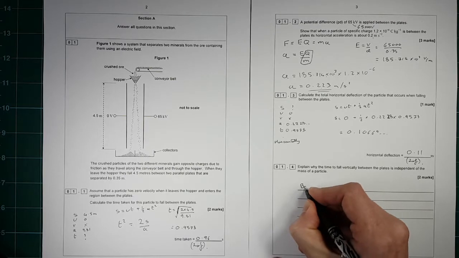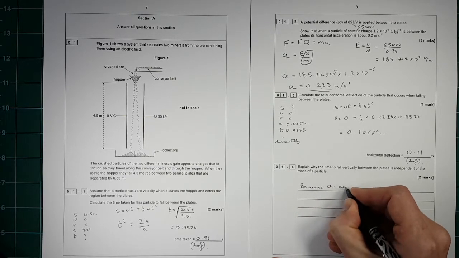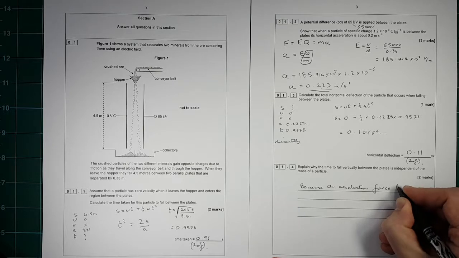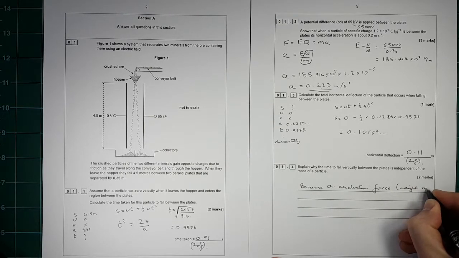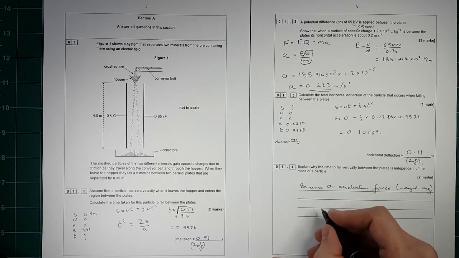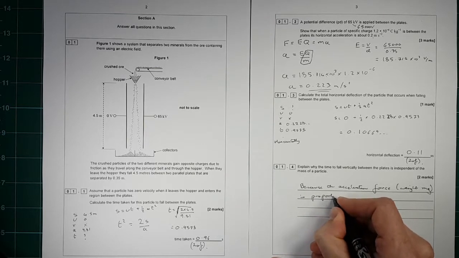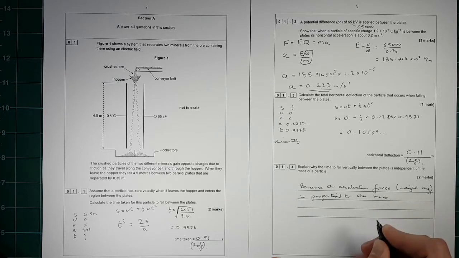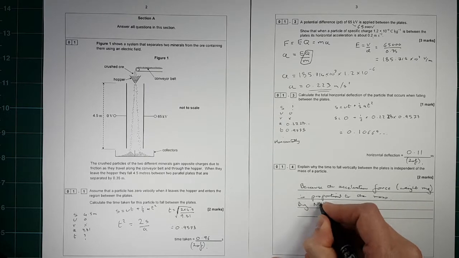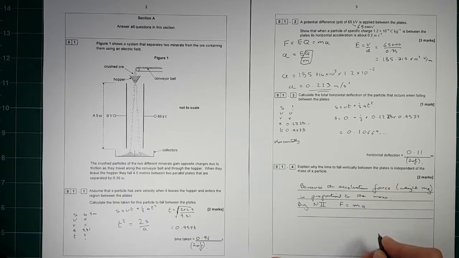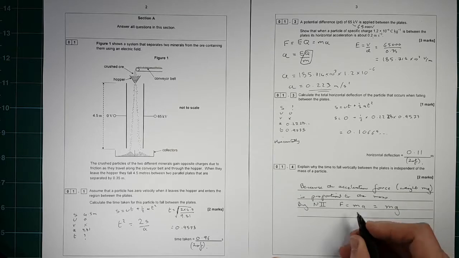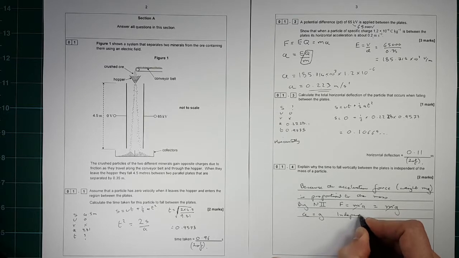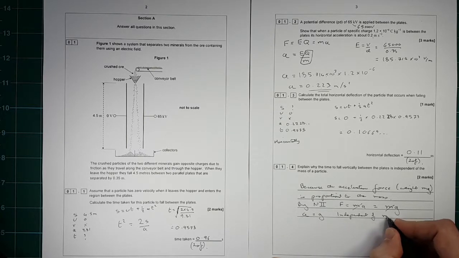So because the force, that's the weight, is mg, is proportional to the mass, so by Newton's second law, F is equal to ma which is equal to mg, the m's cancel, so A is equal to g, which is independent of mass.